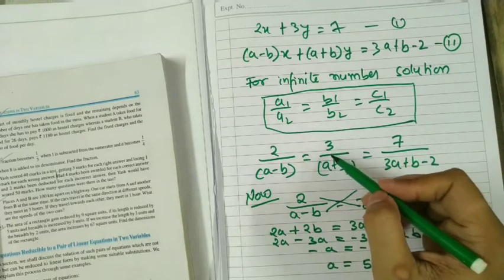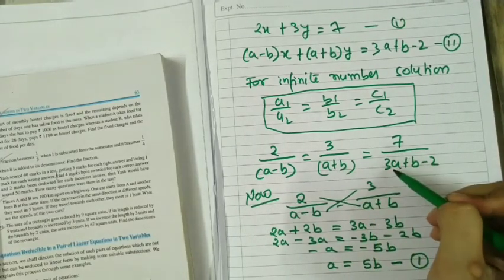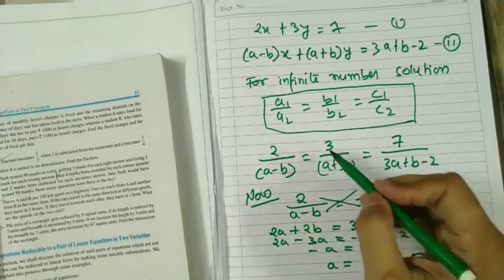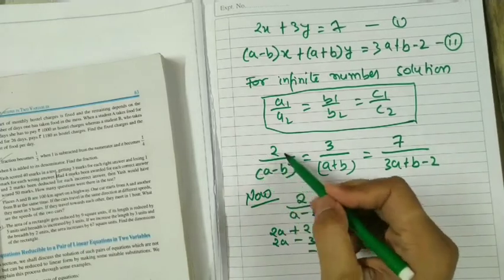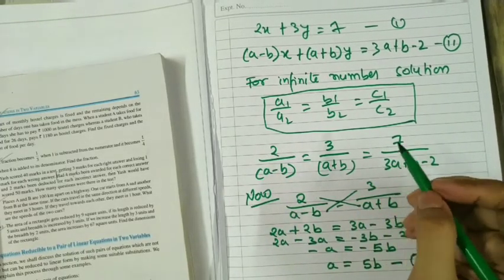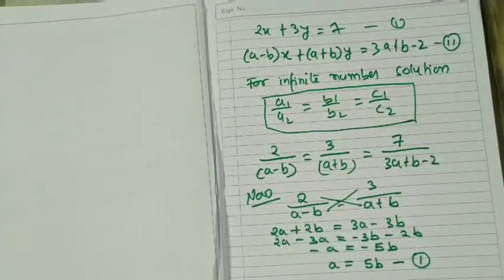Or you can take the second term, that is 3 divided by a plus b, and the third term, that is 7 divided by 3a plus b minus 2. Here I will take the second term and the third term. If you want, you can take the first term and the third term. Ultimately, you are going to get the same result only. Okay. So here I will write the second term and the third term.